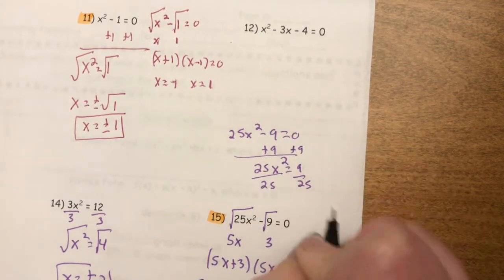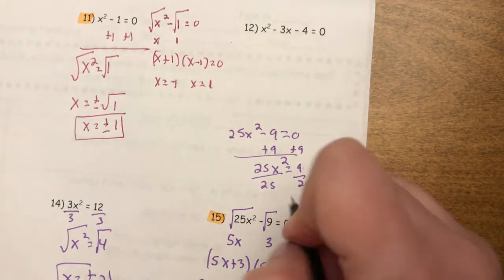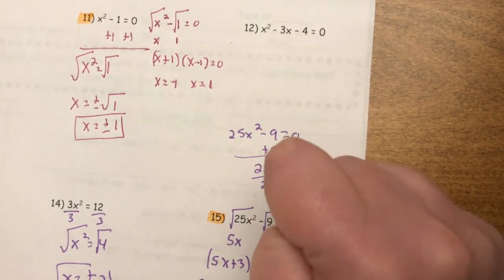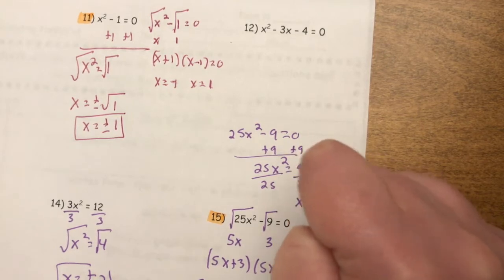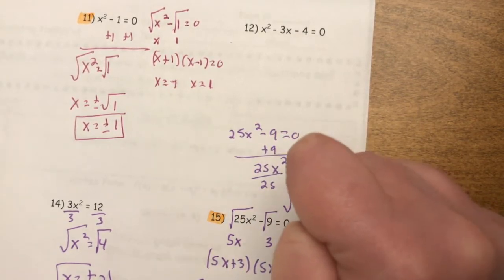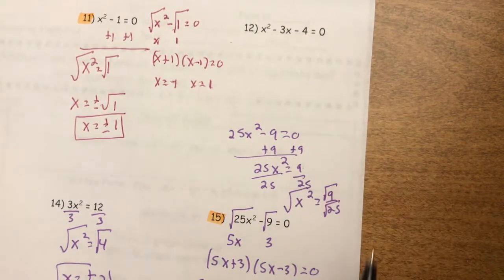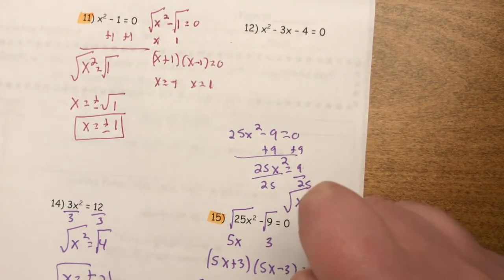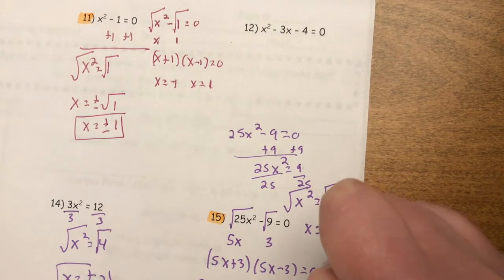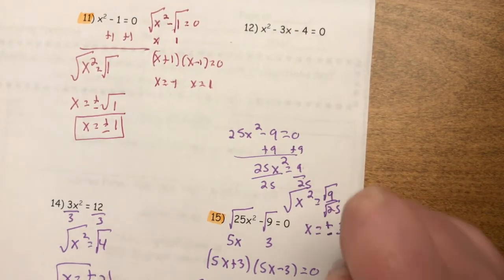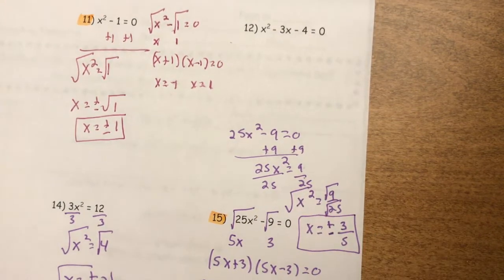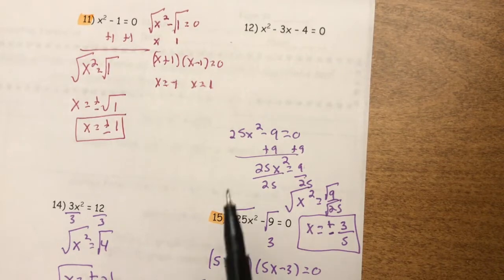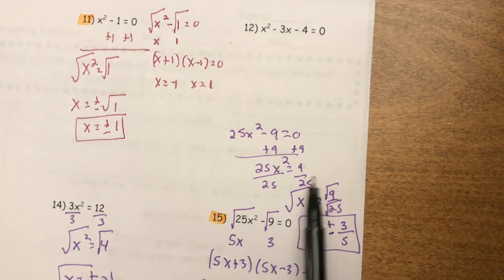Now if you see you've got perfect squares, don't use your calculator and divide it out. Just leave it as x squared equals 9 over 25. And then when you take the square root of a fraction, take the square root of the numerator and the denominator. X is equal to plus and minus. The square root of 9 is 3. Square root of 25 is 5. So again, don't rely too much on your calculator.